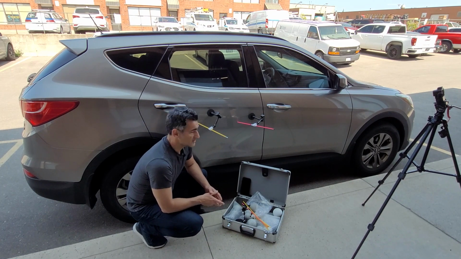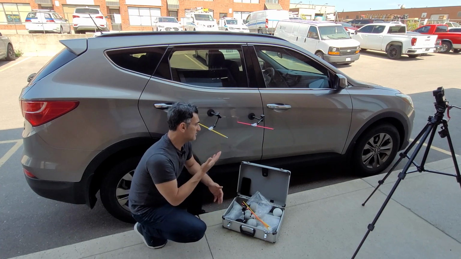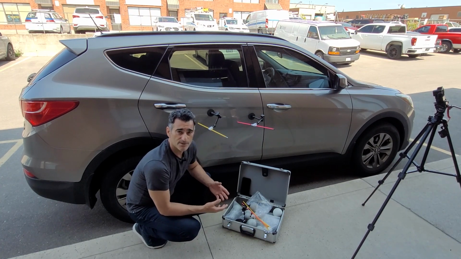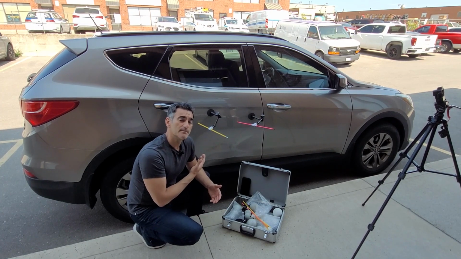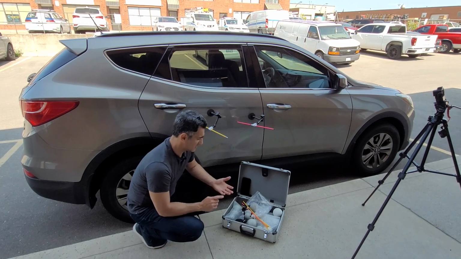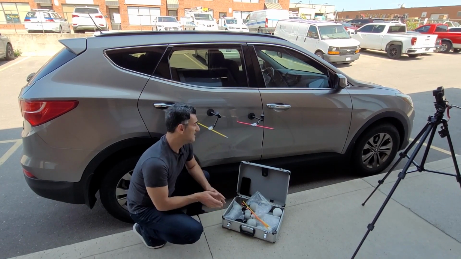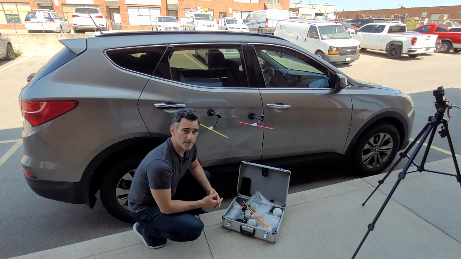Today what I'm going to be doing is talking to you about documenting bullet trajectories, and in particular using bullet trajectory rods for determining the angle at which a bullet may have struck a surface. I'm just going to be using this car today as an example, but this could be through a wall, through glass, it could be through anything that you can use with the rod.